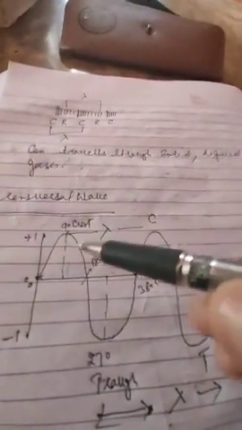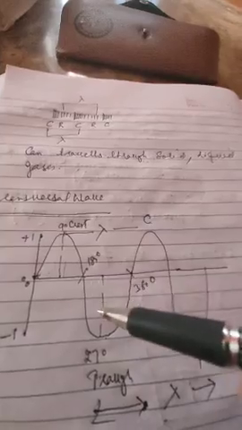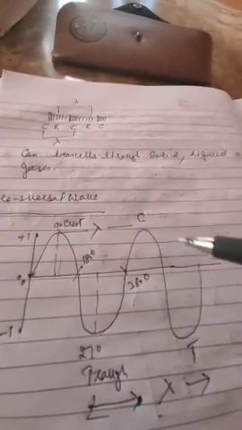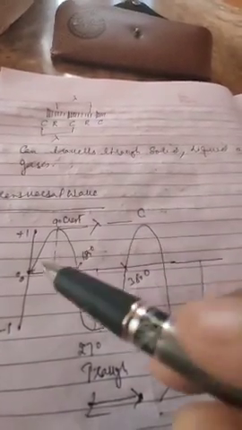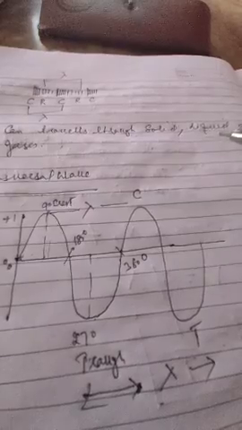You can see this is the figure of the transversal waves.